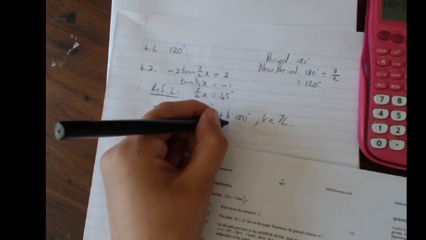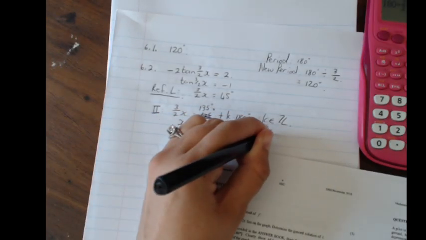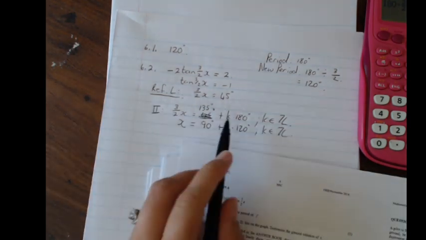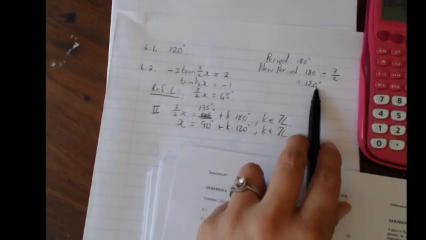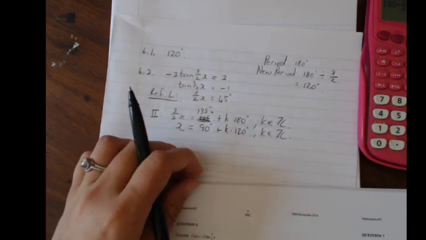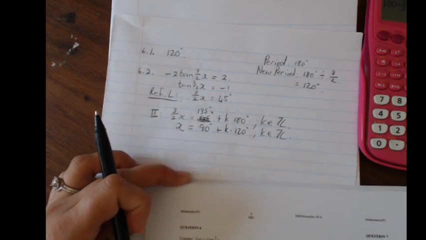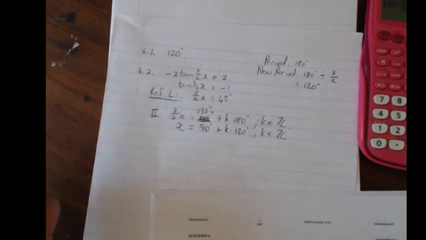And this also confirms for me that the period of this graph is 120, because I have a value that occurs every 120 degrees, meaning the graph completes in 120 degrees, which is also good to know. Okay, so there is my answer of 6.2.